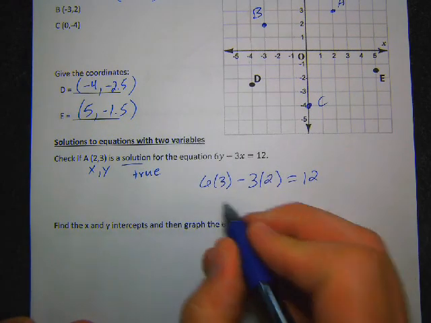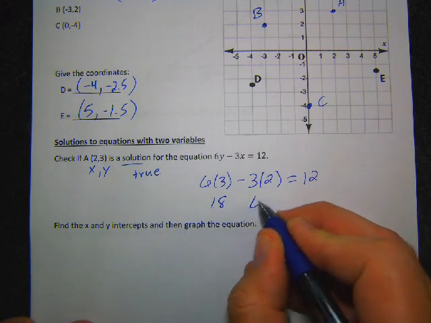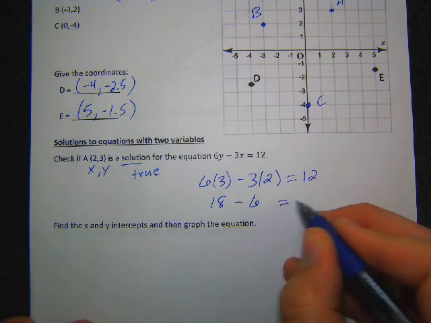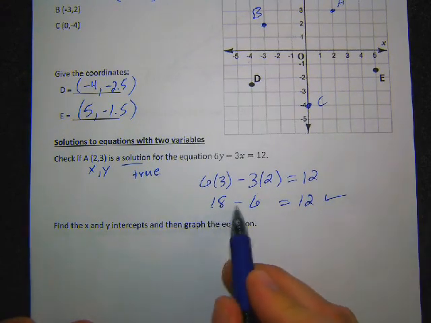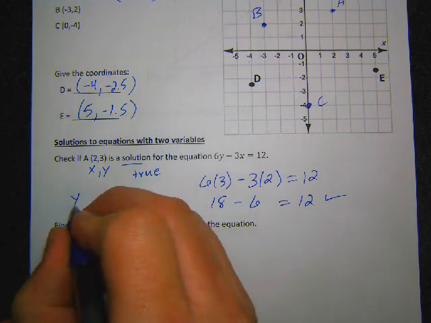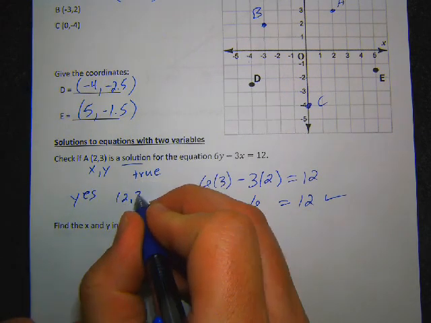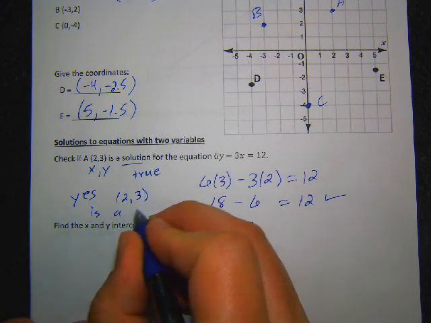So 6 times 3 is 18. 3 times 2 is 6. 18 minus 6 is 12. And it does check out, right? 18 minus 6 is 12. So yes, (2, 3) is a solution.